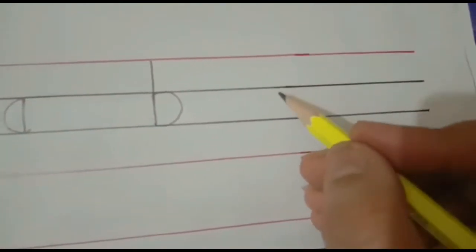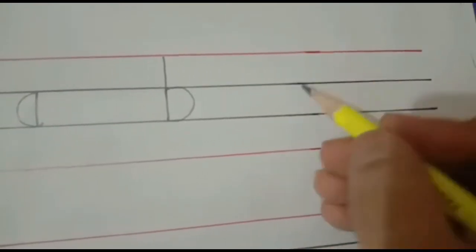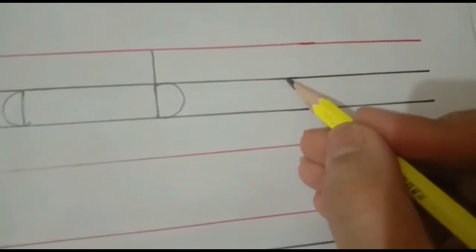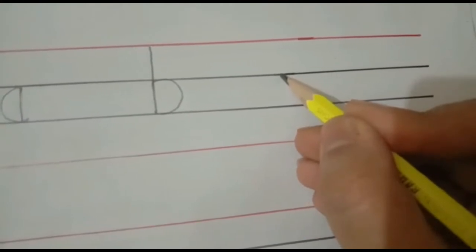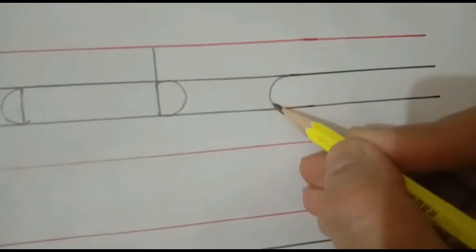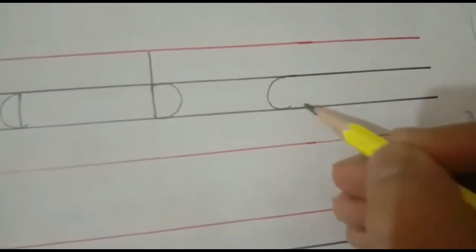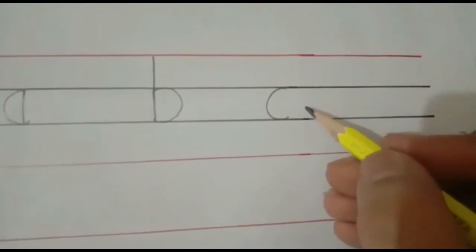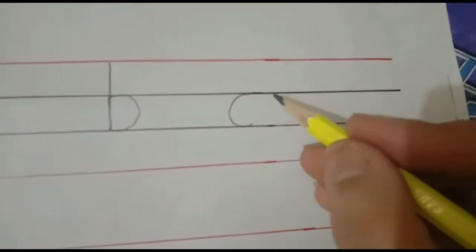Okay, now what comes after letter B? Yes, now I will write the third letter in alphabets. So, next is letter C. Okay, for letter C, I will take start from the middle line and make an anti-clockwise half circle and touch the base line. Yes, this is small c. And the sound of this letter is K, C, K. Okay, and it should be in 2 lines.